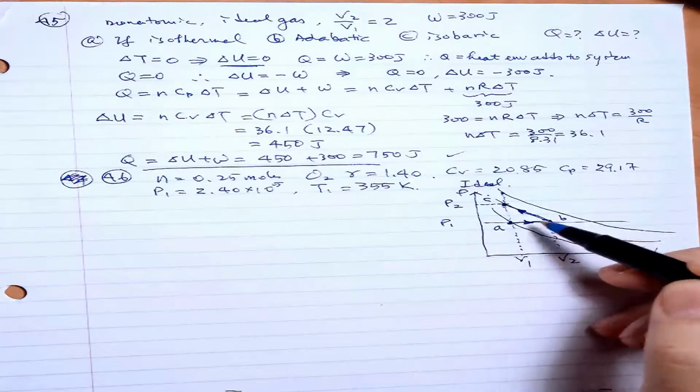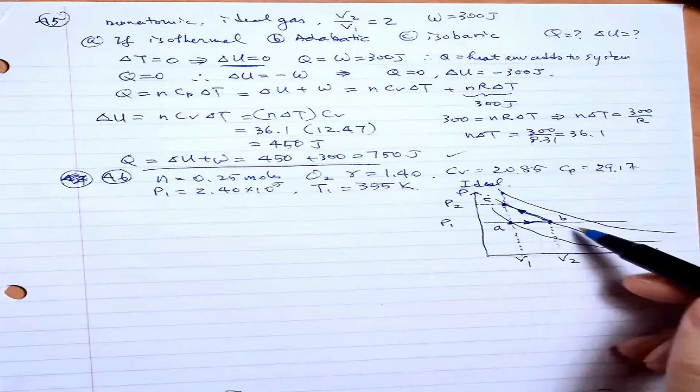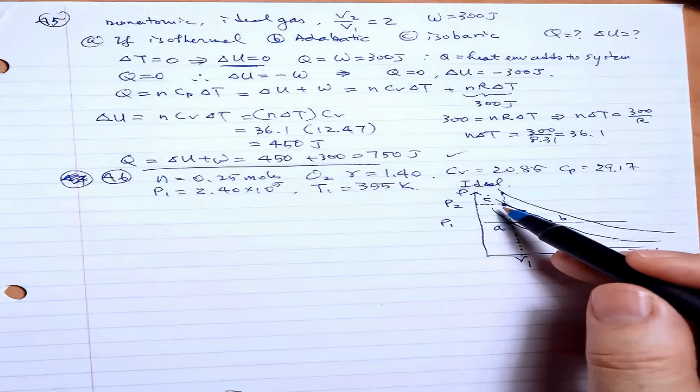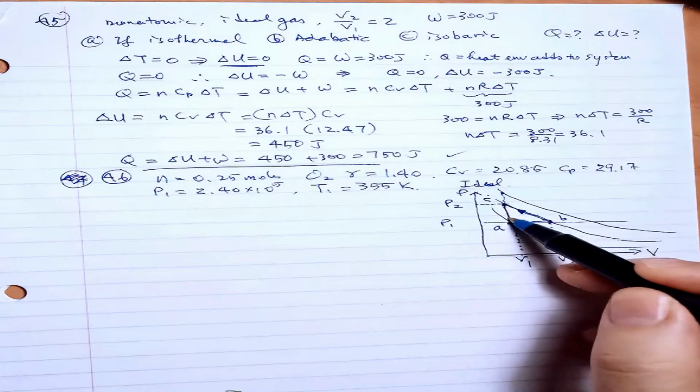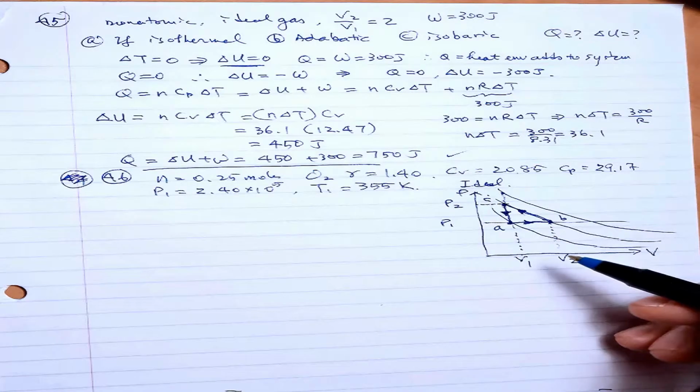We don't know what it is, but it is now back to the same volume as before, except it is following this isothermal graph. And then from C it says finally it is cooled isochorically to its original pressure. That means from here down to here. Isochorically means same volume, down to here.